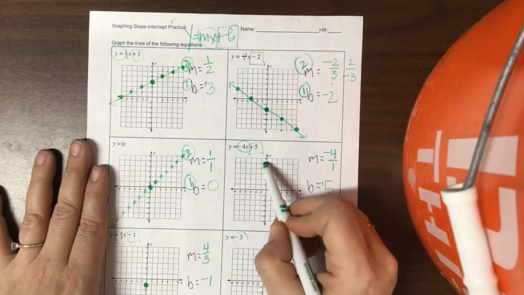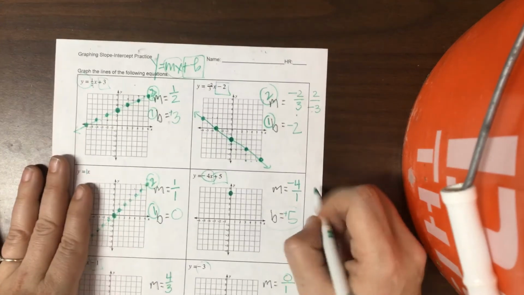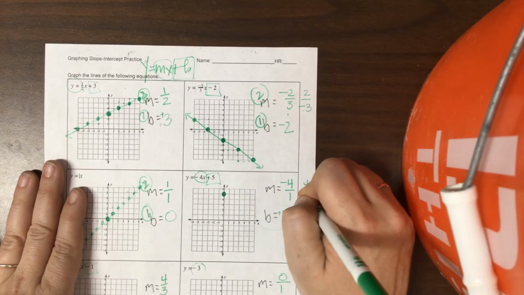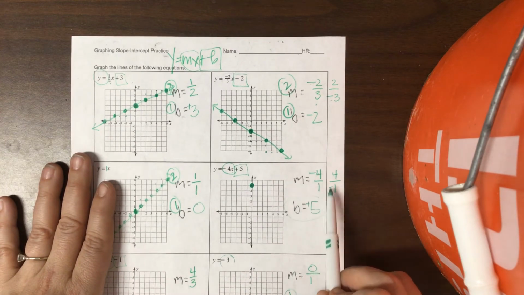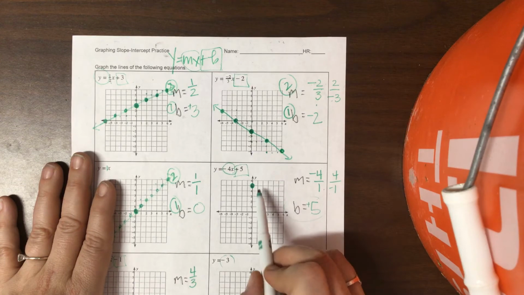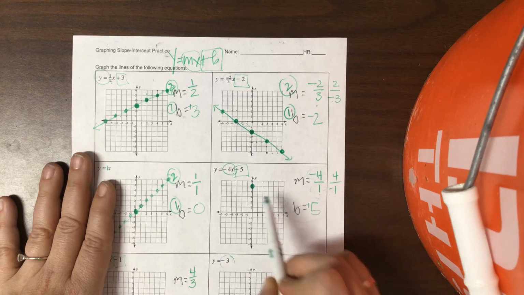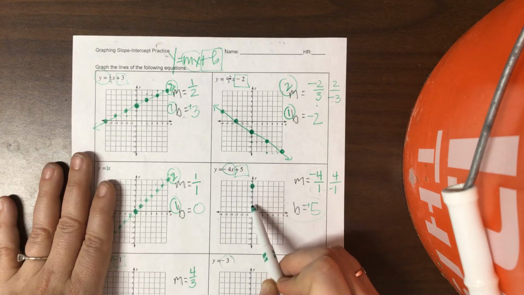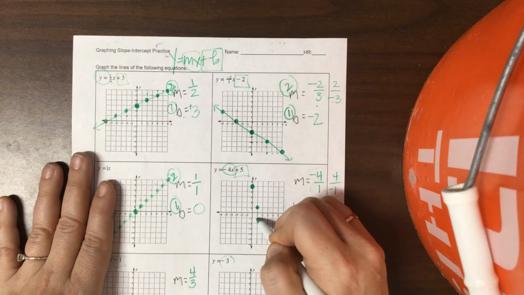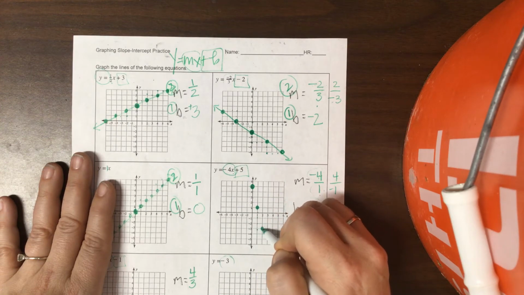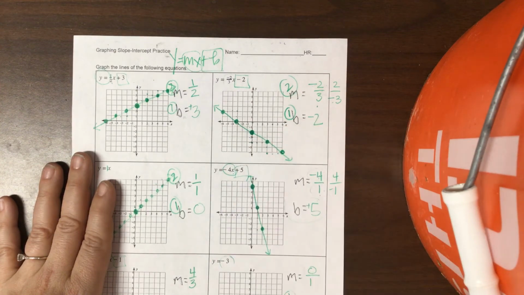Over here, I started at my intercept, 5. And my slope is negative 4 over 1, or I could write 4 over negative 1. Both are the same thing. The negative just has to go to either the numerator or the denominator. Negative 4 over 1 means rise over run, so I'm going to go down 4 and positive 1. I'm going to do it again, because the more dots I have, the straighter my line.